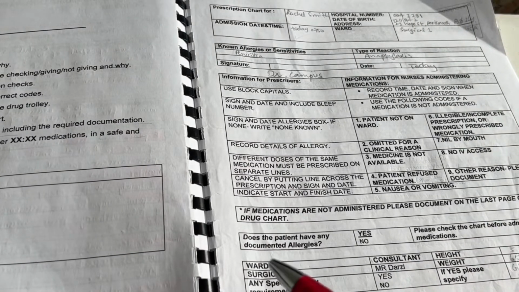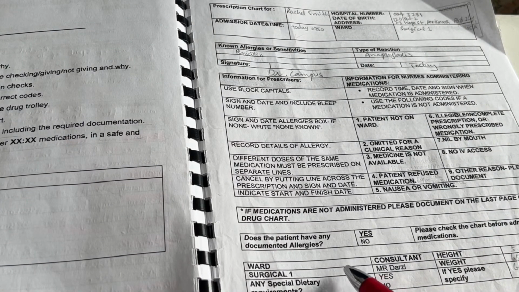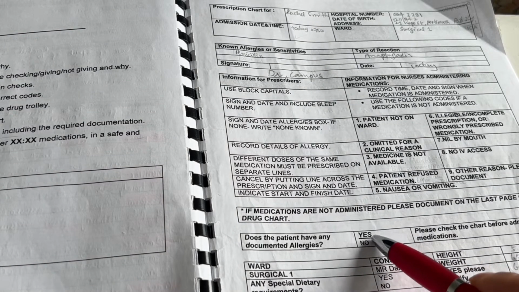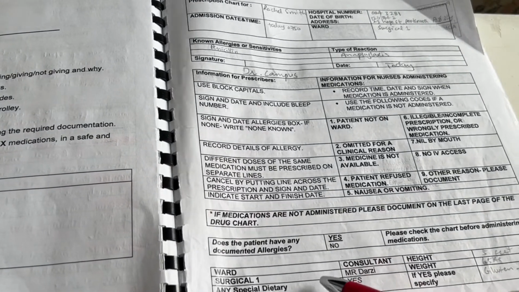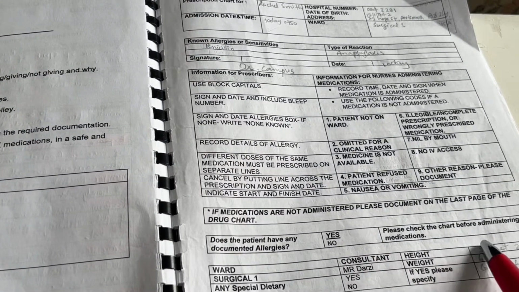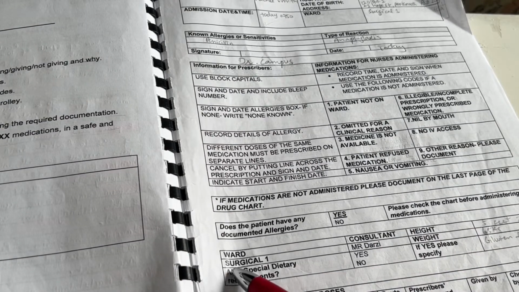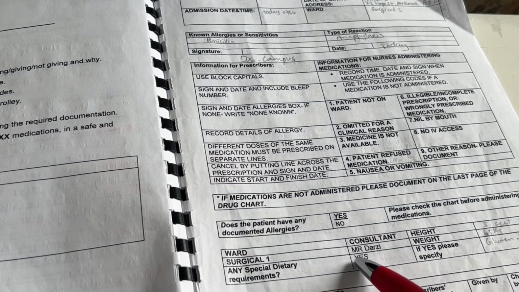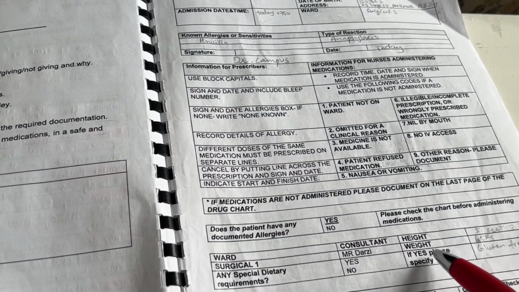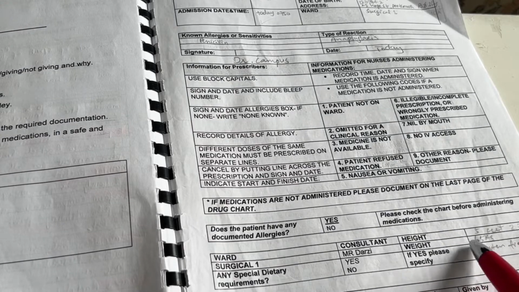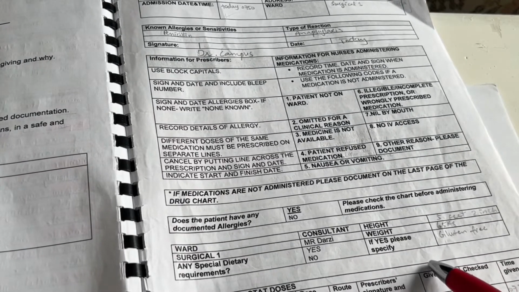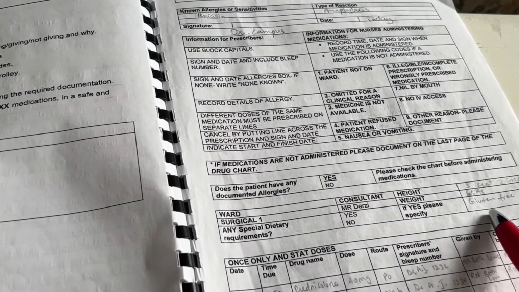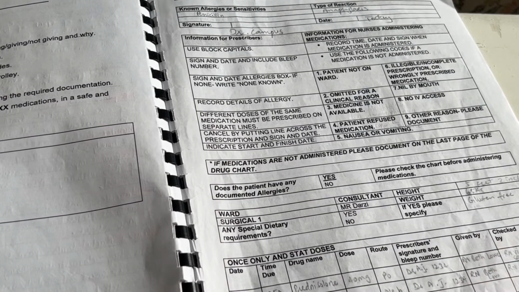So let's continue reading. Does the patient have any documented allergies? Yes or no. If it's yes, it's highlighted in bold. Please check the chart before administering a medication. Here it says which ward, surgical one, which consultant, and any special dietary requirement, yes or no. Height is 5 feet, weight is 65 kgs, and the dietary requirement is gluten free. We need to make sure we don't give them anything containing gluten.